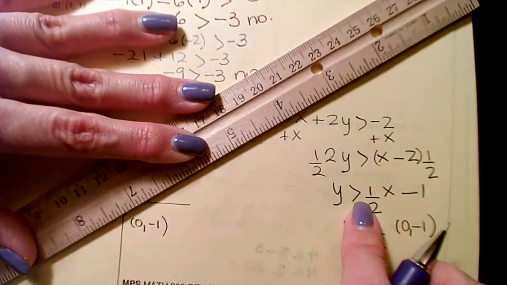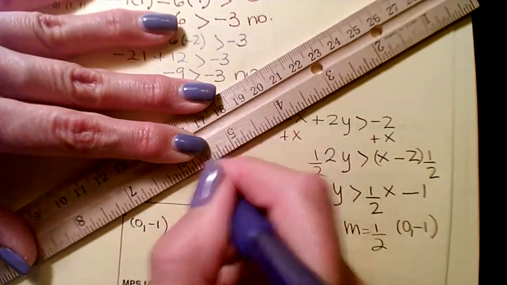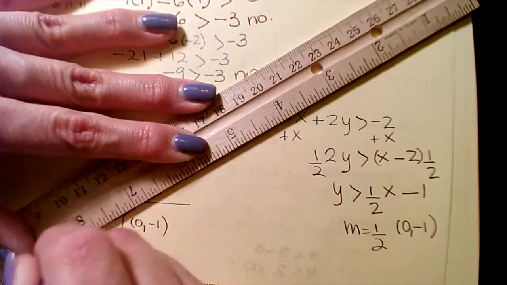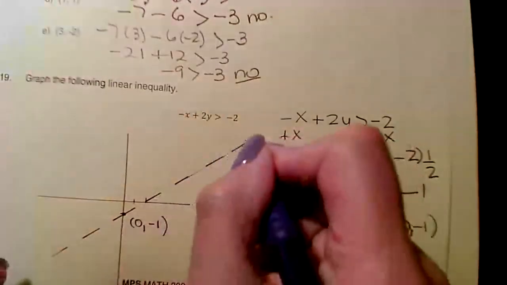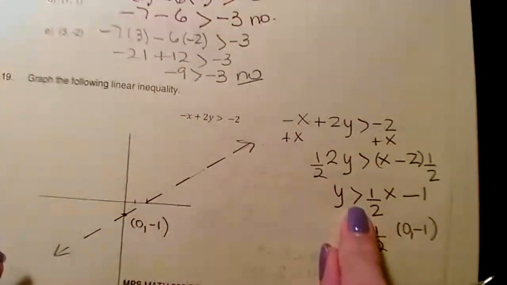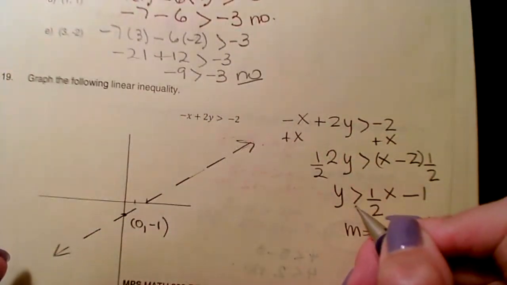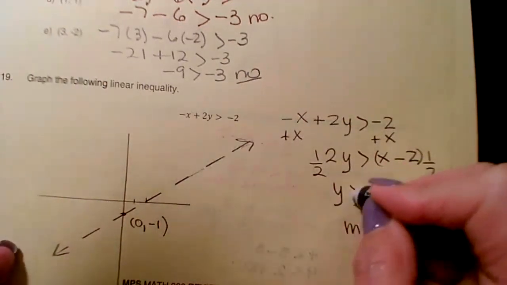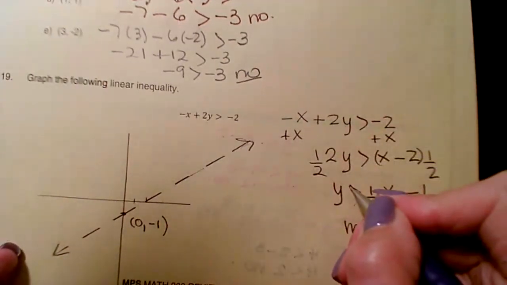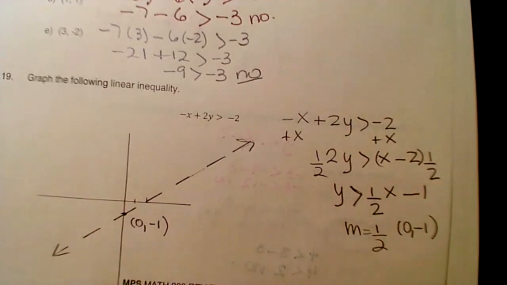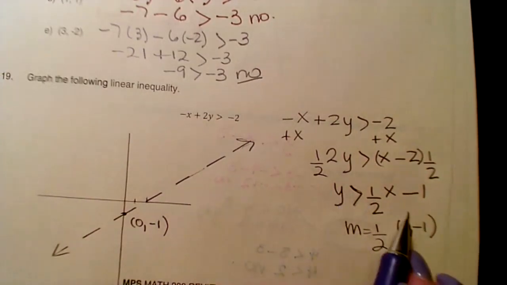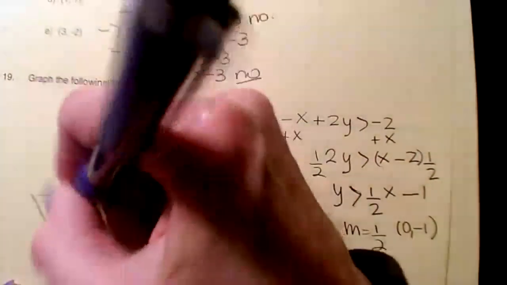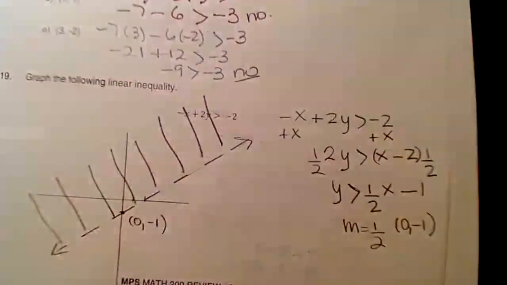Again, it's going to be a dashed line because it's not included, okay? Remember that. If we had greater or equal, it would have to be a solid line, but this one is not. This one is only greater than. Now, why greater than? So it's going to be all of the numbers that are above this line.